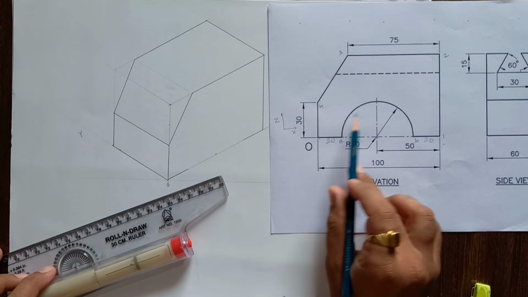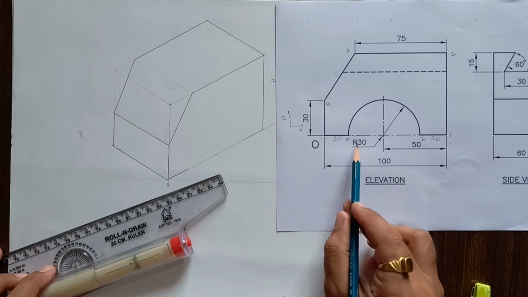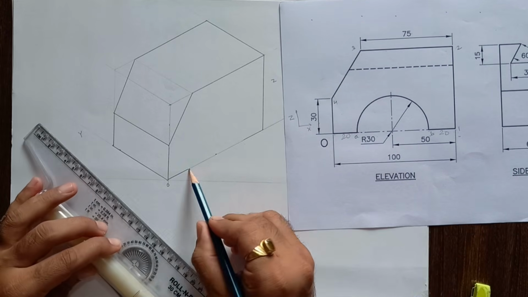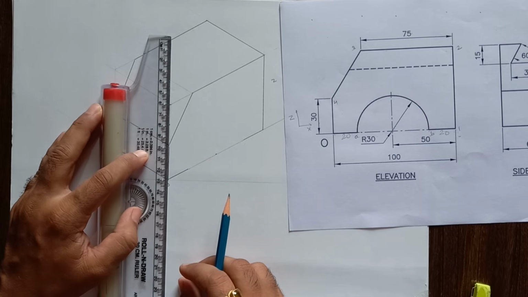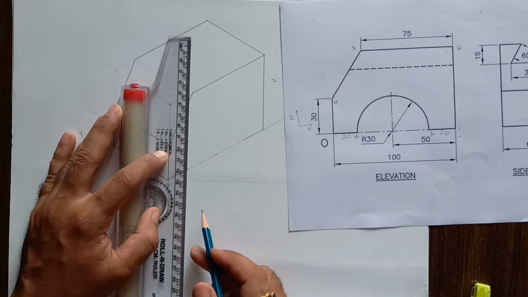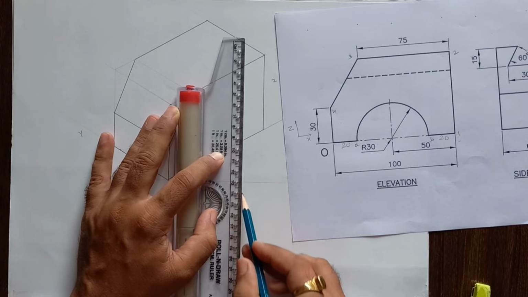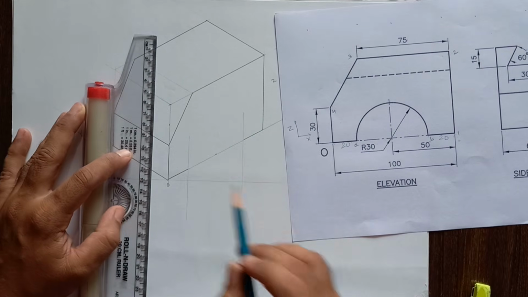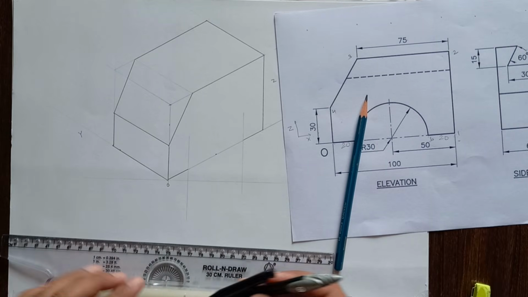Now here we will draw this circular half hole. Its diameter is 60 mm, so already this distance is 60 mm. So adjust a ruler along the z axis and draw a rhombus here. This circular hole is on the vertical plane. Now here, this rhombus will also come on the vertical plane.